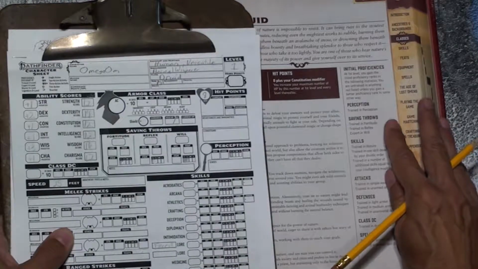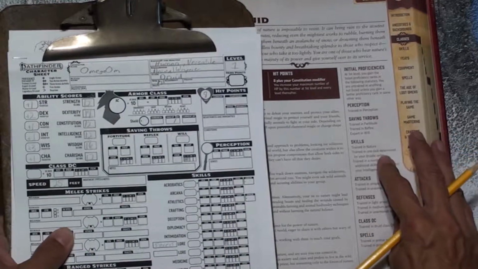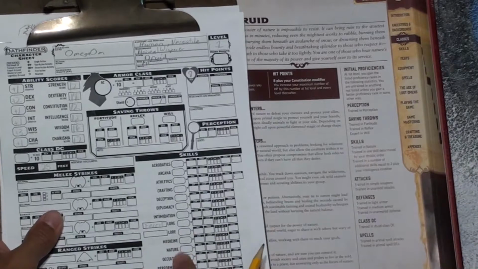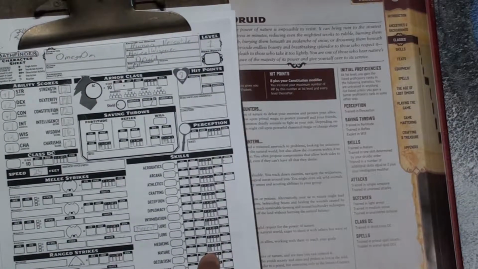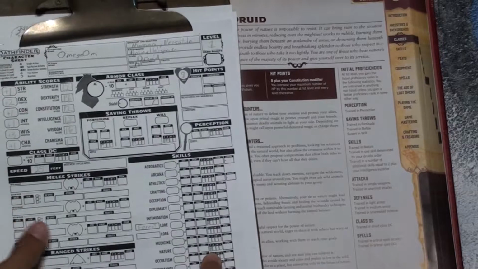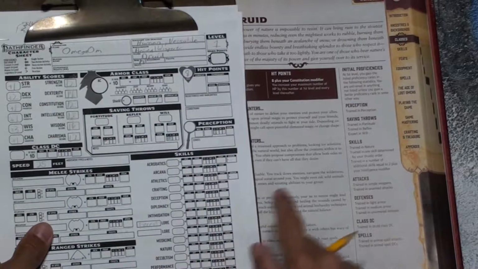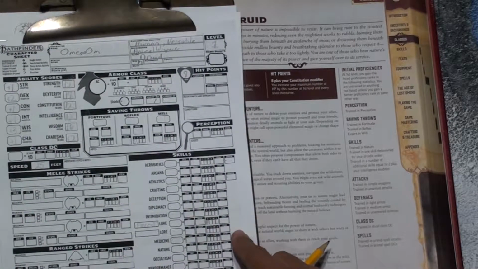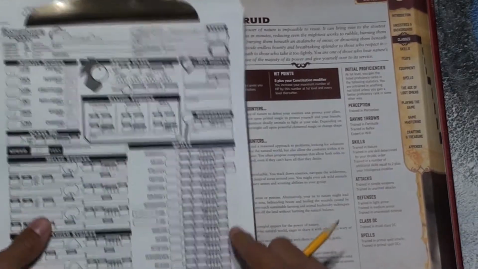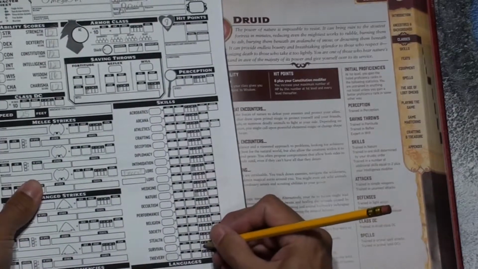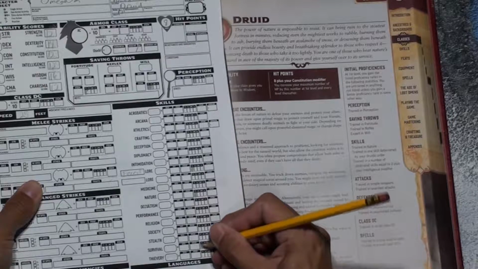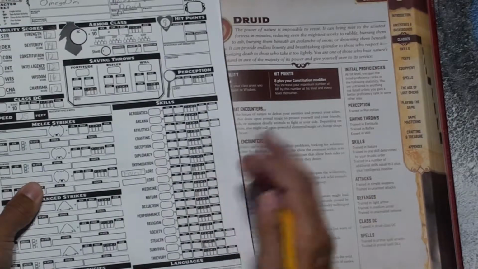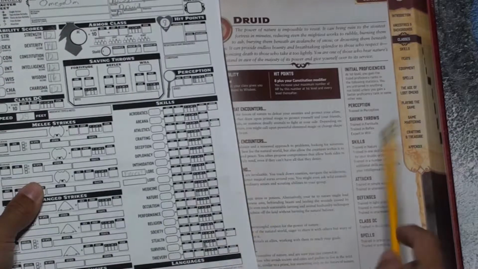Okay, so now we go to our skills. We're trained in nature. So I already got trained in nature from my background. So according to the rules, I get to pick another one. So I'll just go survival. Trained in survival. Yeah, that's what the rules say.